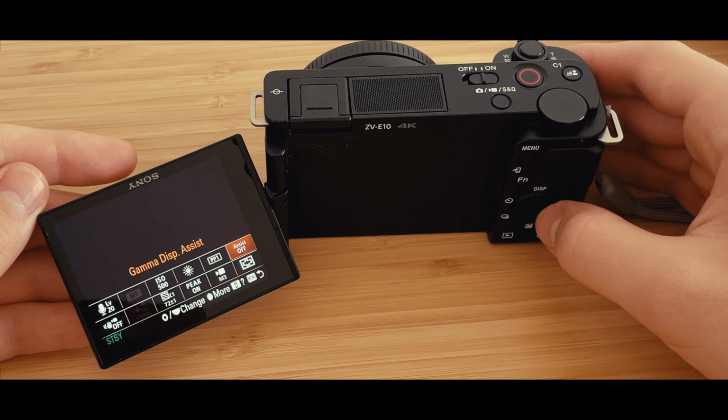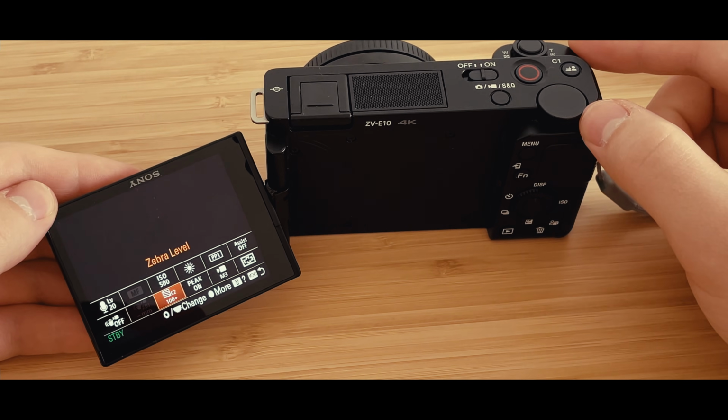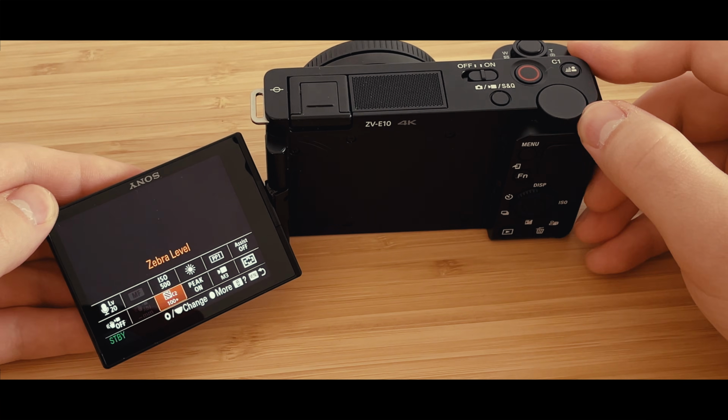Since we're in ITU 709, we don't need gamma assist. We can't use gamma assist. Let me just get to my normal shot and explain to you why I do it like that.